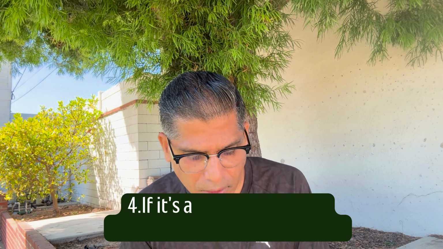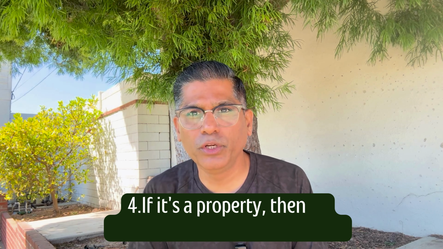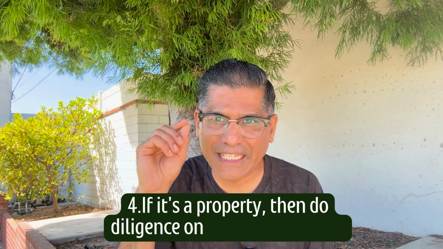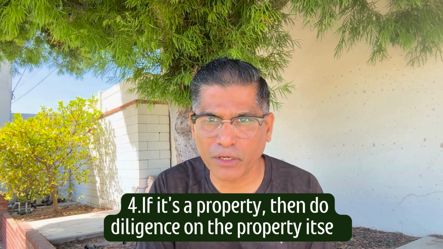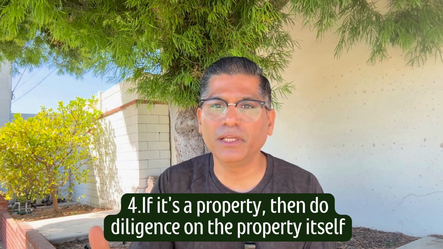What kind of financing, right? How much is the bank putting, how much are you putting, I mean, the investors are putting. So you need to understand the capital stack, essentially. Now the fourth step is, if it's a property, then your due diligence has to be focused on the property itself as well. For example, location of the property, class of the property, what do they plan to do, what is their business plan, right? All of that kind of stuff.